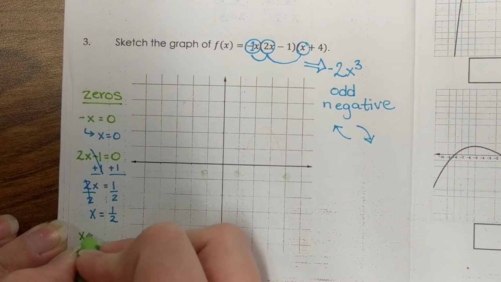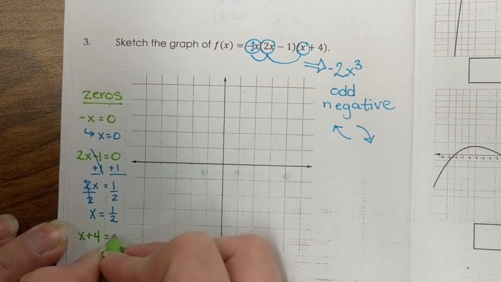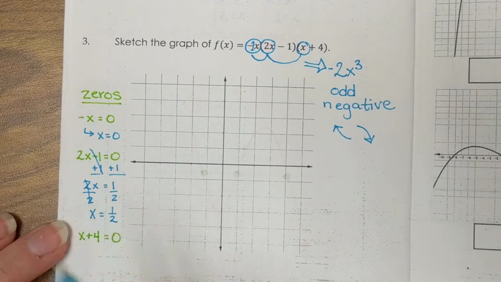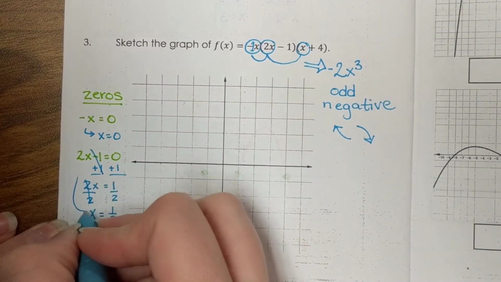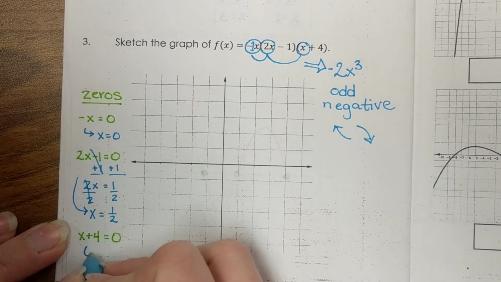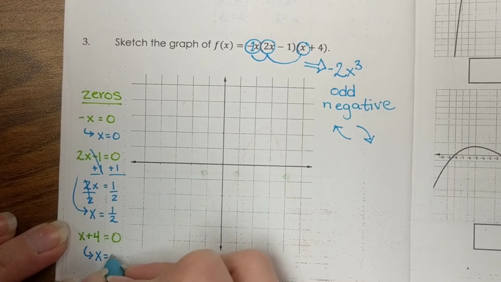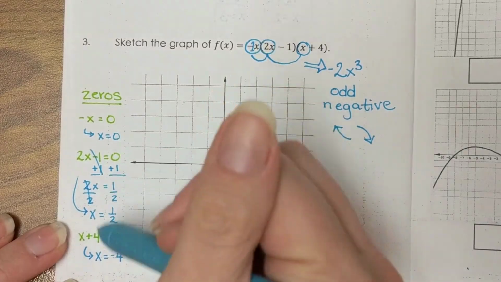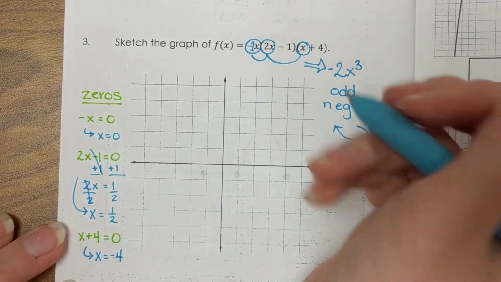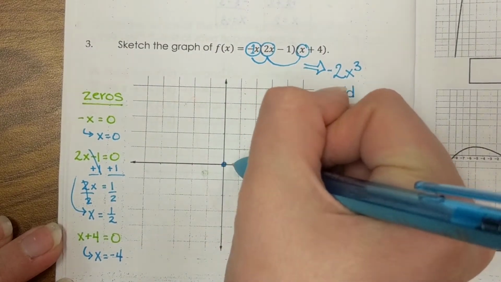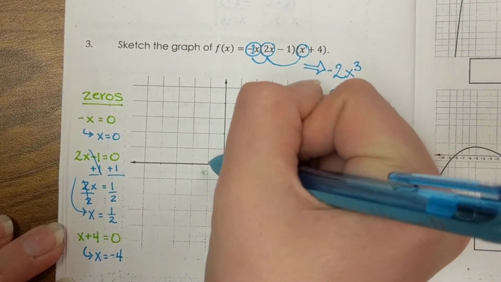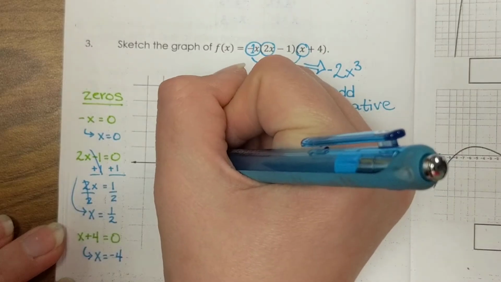It says x plus 4. And again, it equals 0. So you should get x equals negative 4. And again, take those three and go ahead and graph them on here. So you should have 0, 1/2, and negative 1, 2, 3, 4.